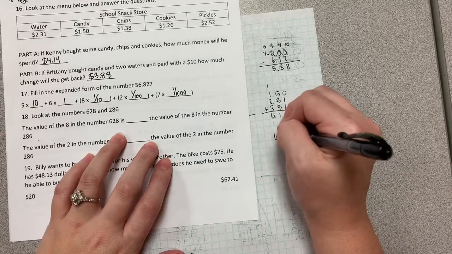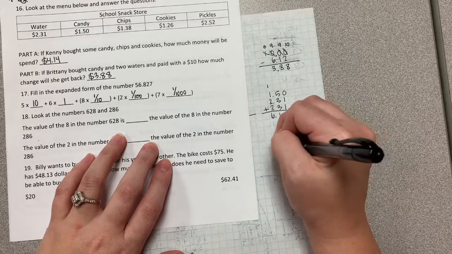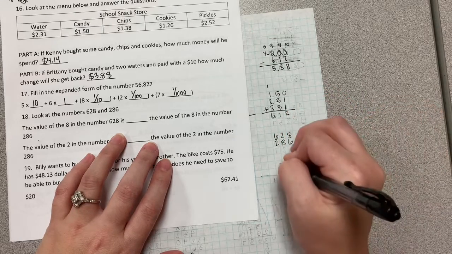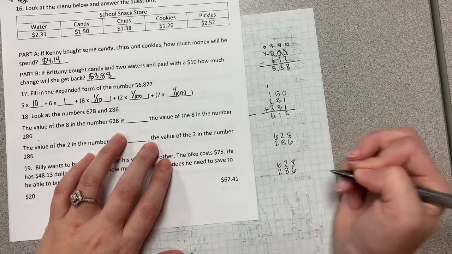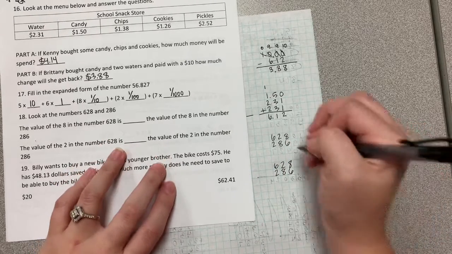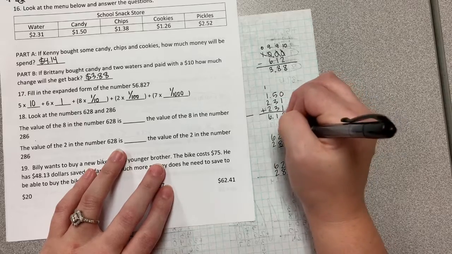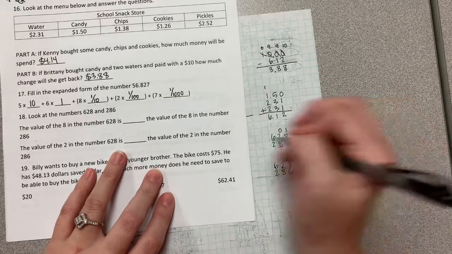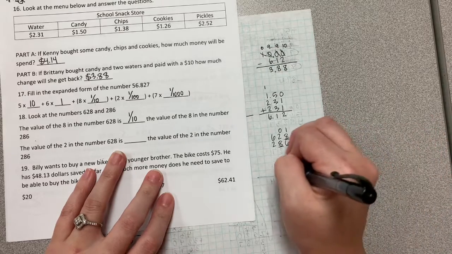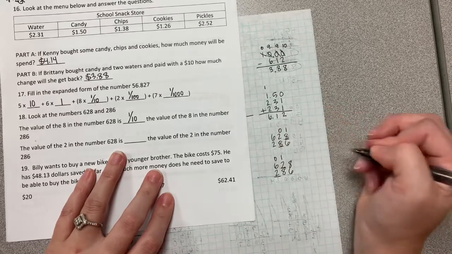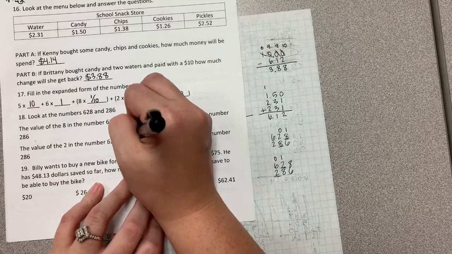This next one is decimal relationships, and all we're doing is we're stacking our numbers. So we've got 628 and 286, and I'm going to stack them twice because we're comparing them twice. Okay, so the first one, we're comparing the 8. Start here in there. That is backwards 10, so that is 1/10. The next one, we're comparing the 2. That is also a backwards 10, so it's also 1/10, okay?